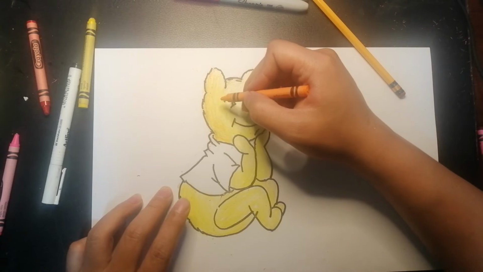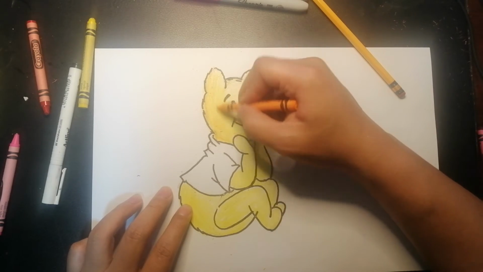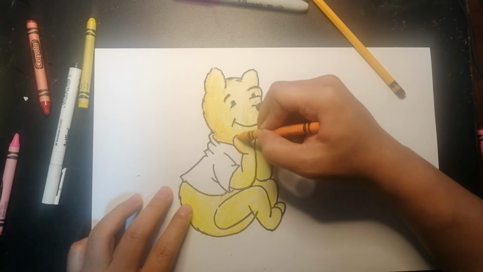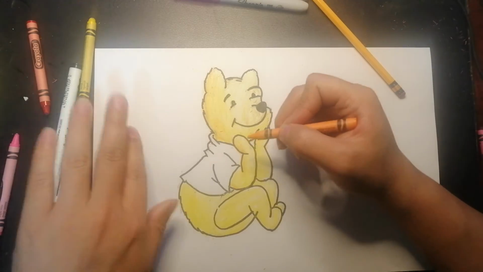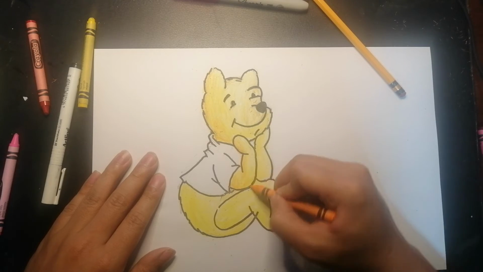Like for example naman sa gray, black, ganun. Okay, pagka blue, violet. Okay, so sa mga side na ito, maglalagay tayo ng konting orange para magmukha lang siyang 3D ng konti.